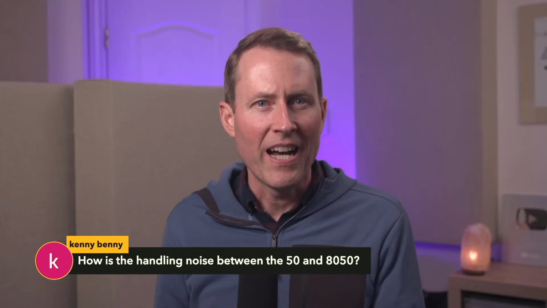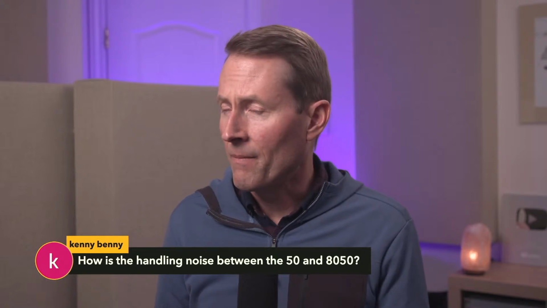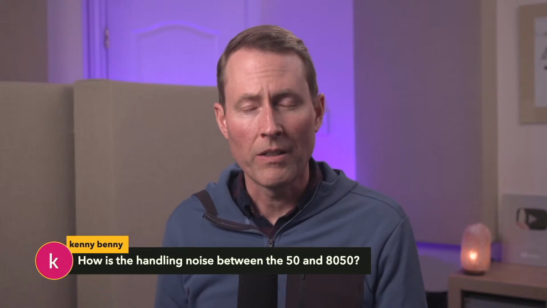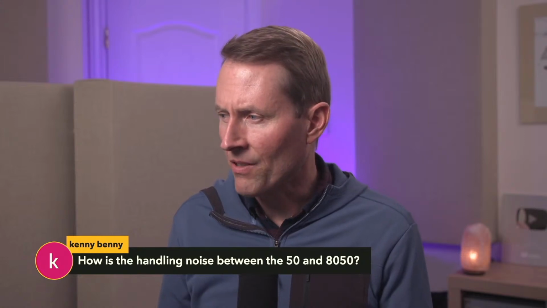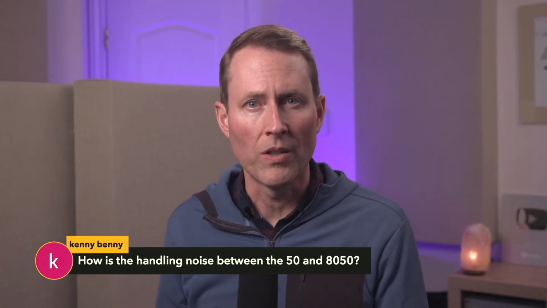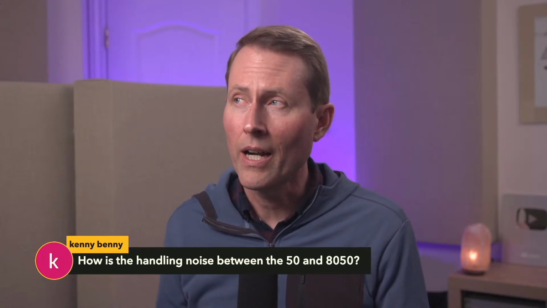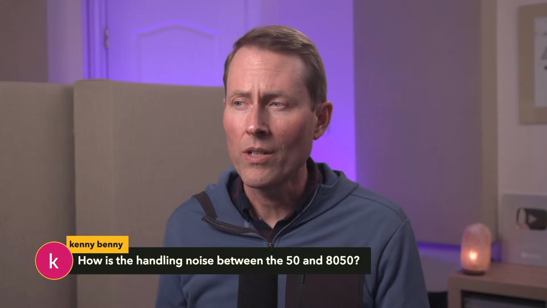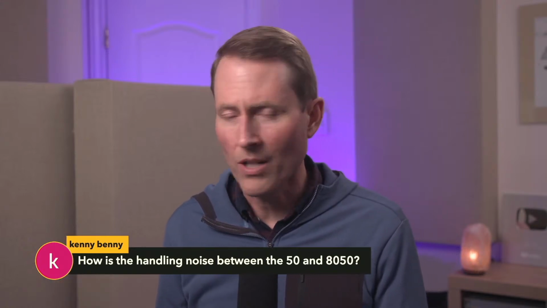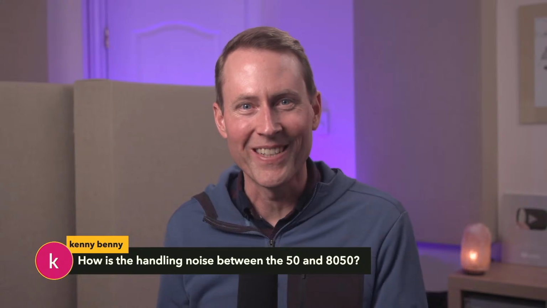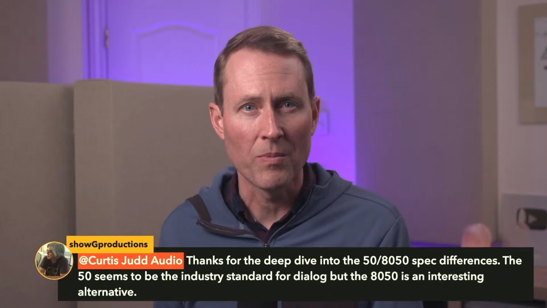Kenny asks, how is the handling noise between the 50 and the 8050? The 50 did really, really well in terms of handling noise with its supplied shock mount. I have found that the 8050 also works very nicely with a quality shock mount. I have never really run into, actually that's not entirely true, some lower quality shock mounts I have picked up some handling noise with the 8050, but I stopped using those and used a better shock mount. So I think they're about the same, in short, has been my experience.